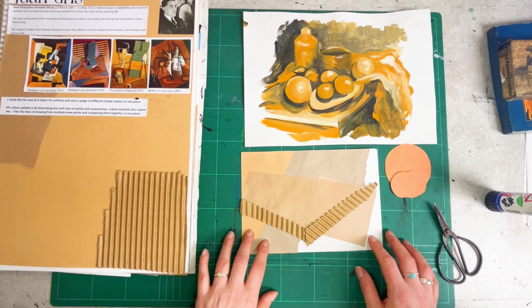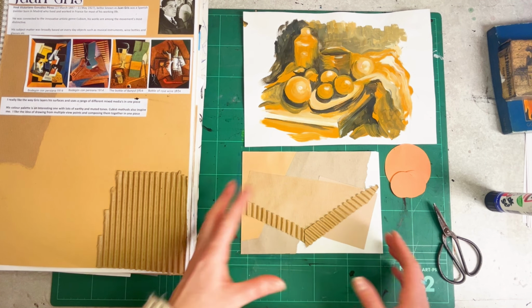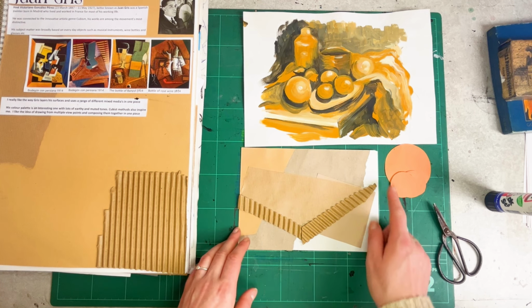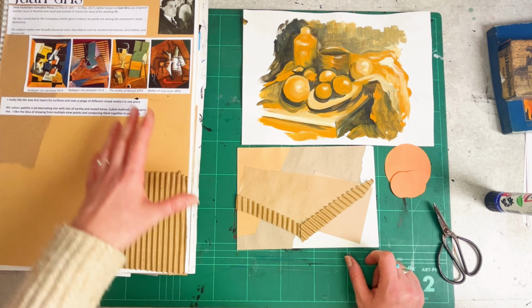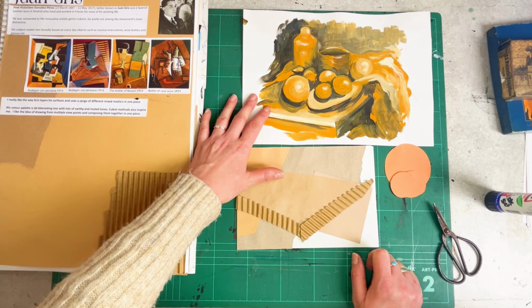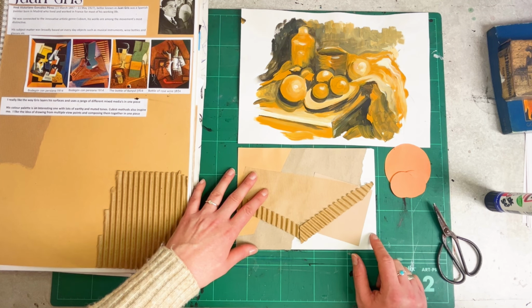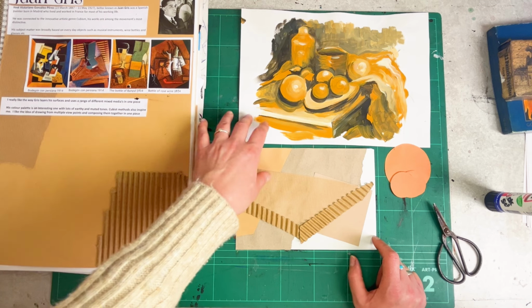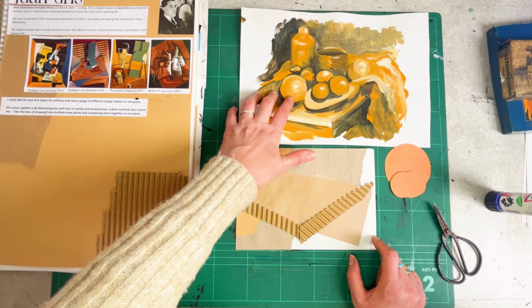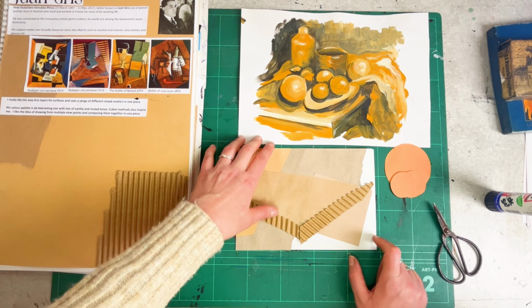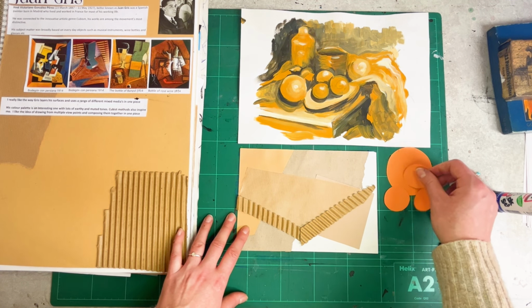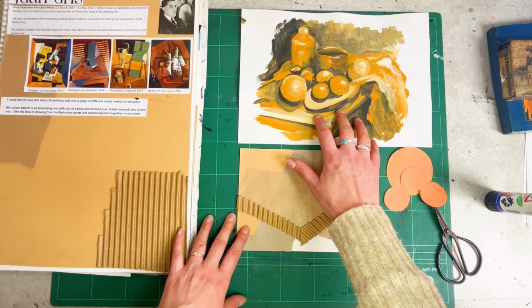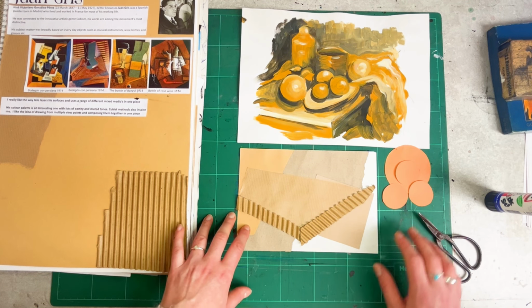Okay, once you've got a really basic collage and you've managed to fill the page and you've not got a lot of white space left, you can start using your resources, using your research, previous work to get ideas on composition and shape. So I'm looking at my previous painting I did earlier on in the module, and I've just cut out some shapes from that. So this is my fruit.